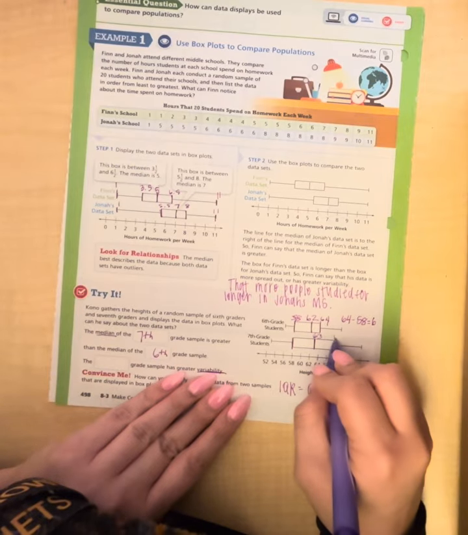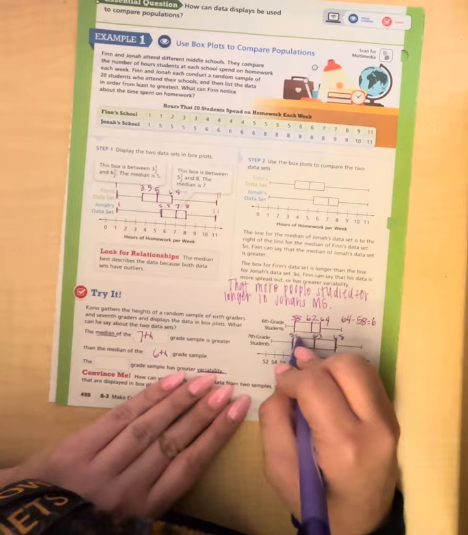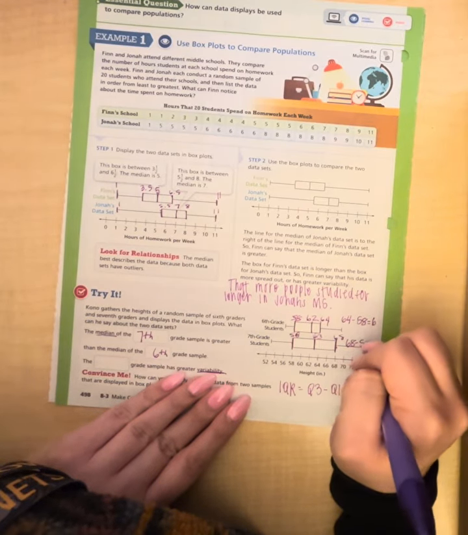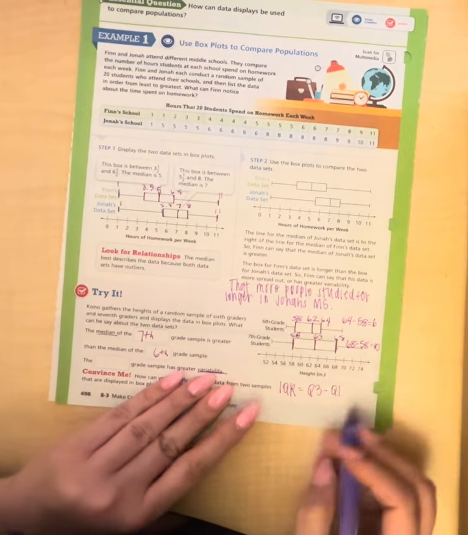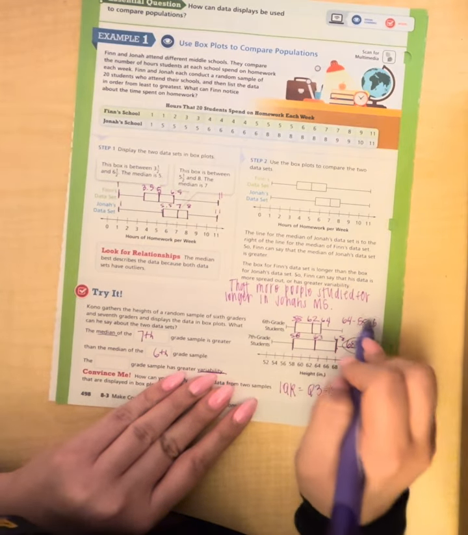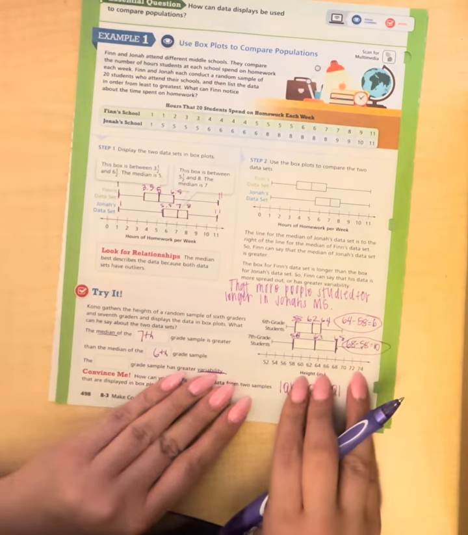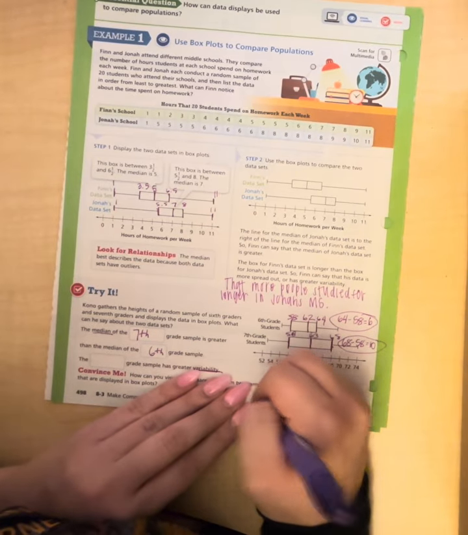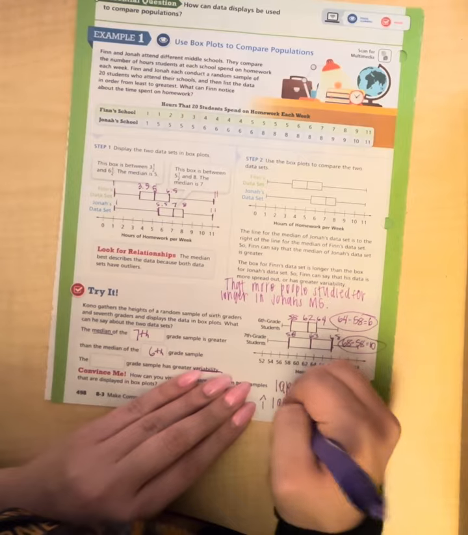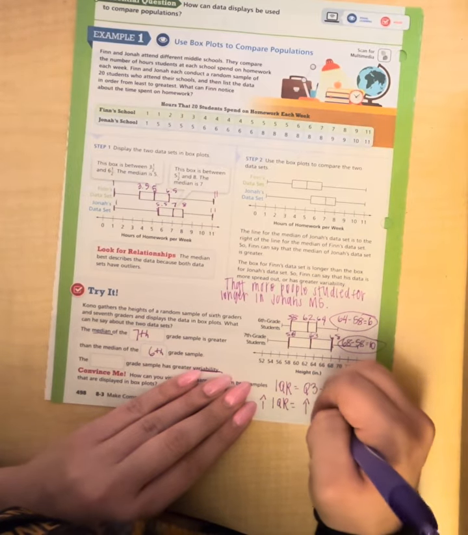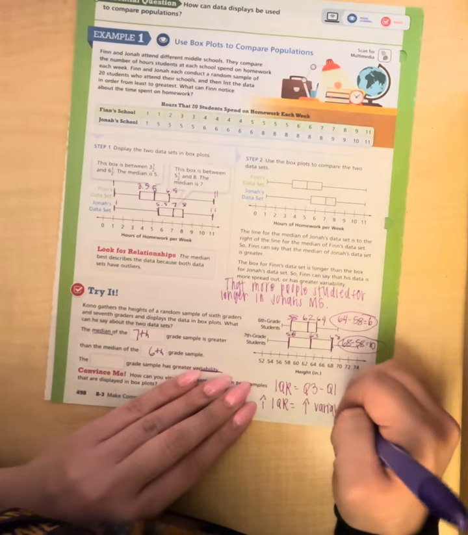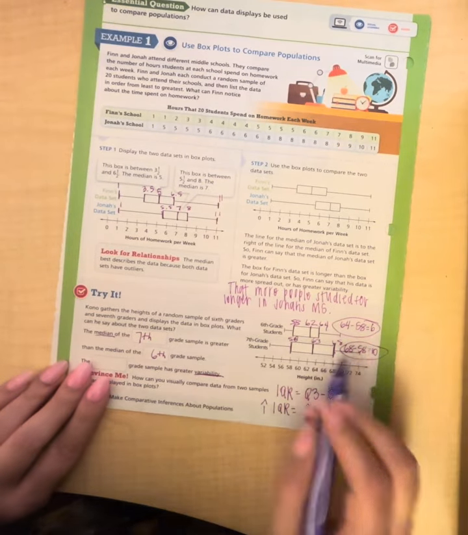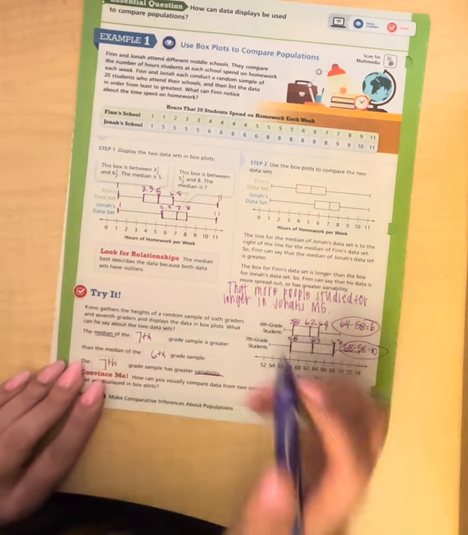And then here, I have 68 and 58. So I would do 68 minus 58, and I get 10. Whichever one has the largest IQR gives us the largest variability. So larger IQR equals larger variability. So if I look here, the larger IQR is for my 7th grade sample.